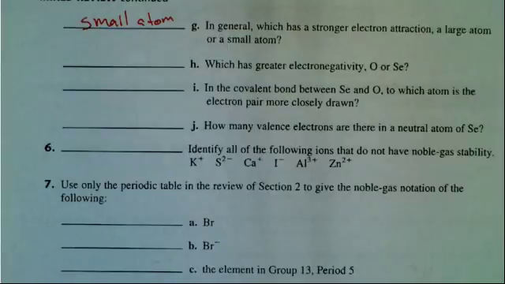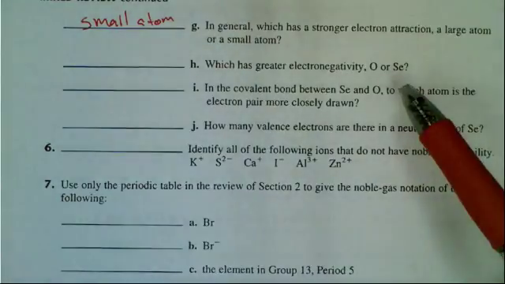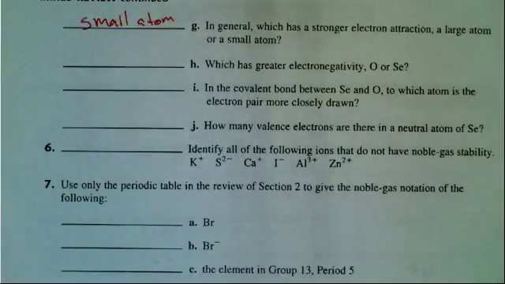H, which has a greater electronegativity? So we have oxygen and selenium, and keeping in mind what we just talked about for G, which has a stronger electron attraction, a large atom or a small atom, we can use that for H. We concluded that a smaller atom has a stronger or a larger electronegativity. So we look at O, oxygen, and Se, selenium, and we see that they're both in the same group, but selenium is a couple of groups below oxygen. Oxygen being in period 2, and selenium is in period 4.